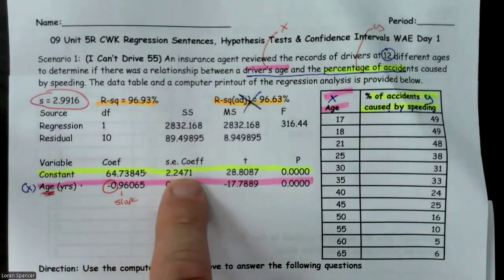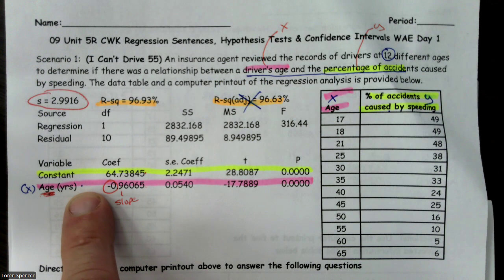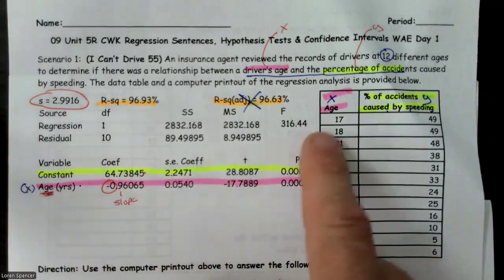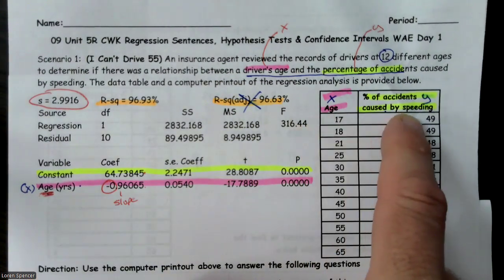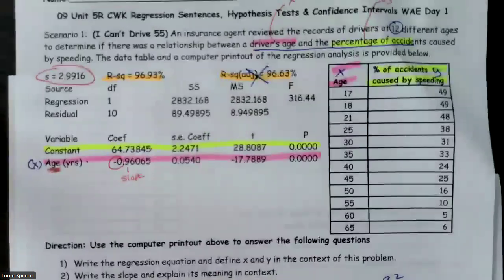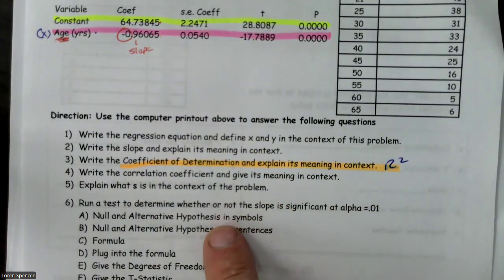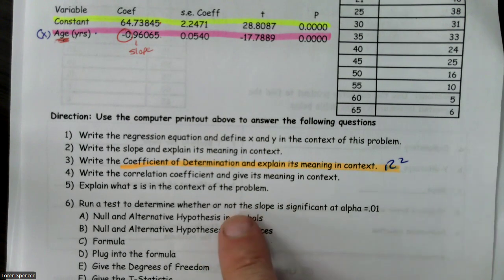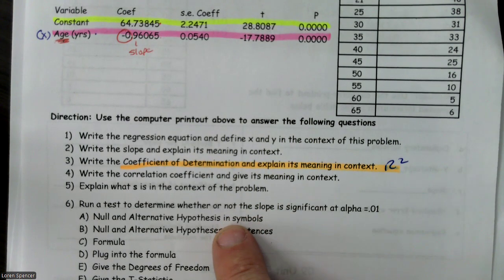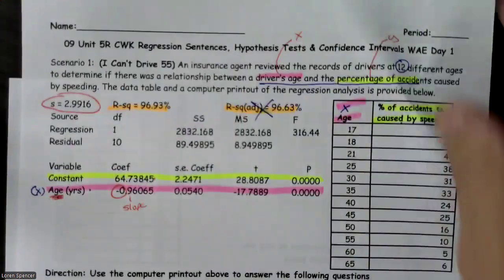Previously, we identified the Y row, the y-intercept row, and our slope row. We said age was our x variable, and percent of accidents was our y. So skipping down, it says run a test, determine whether or not the slope is significant, at alpha equal 0.01, and do the null and alternative hypotheses in symbols and then in sentences. So let's take a look at that.